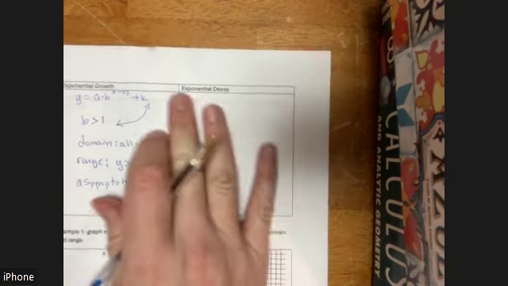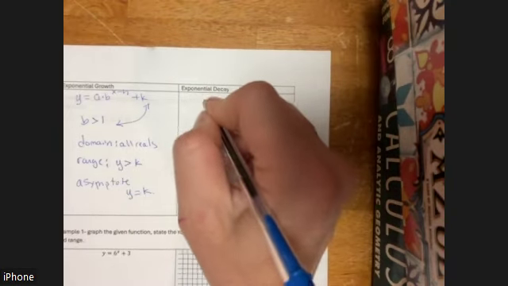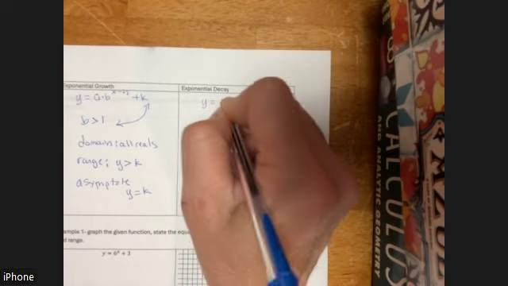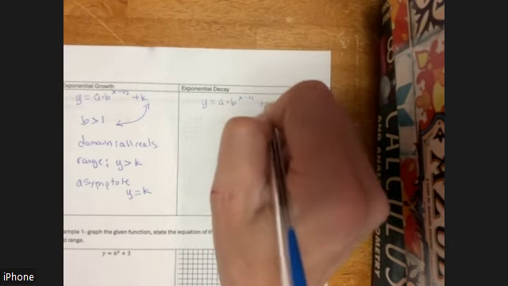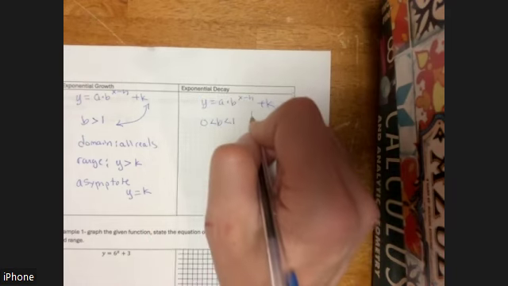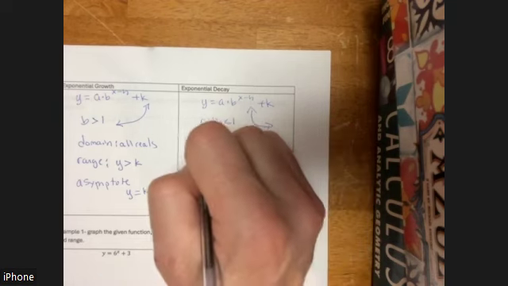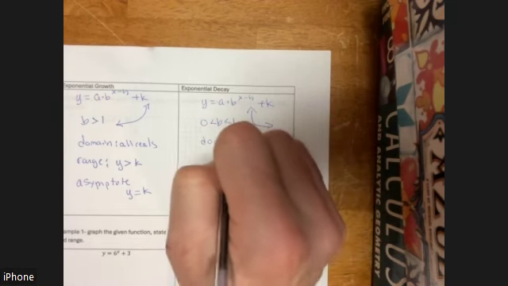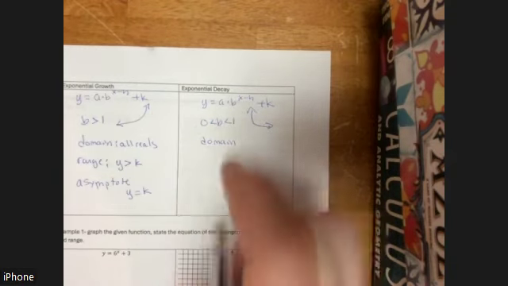Now we're going to talk in general about decay. That was my second example on the previous page. Same exact form, y equals a times b to the x minus h, all plus k. But in this case, b is less than 1, but it still has to be positive. And that gives us decay. It starts big and gets small. So the domain is still going to be all reals. As we go from left to right, we get every possible input.